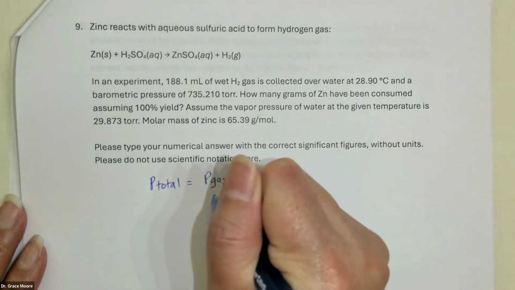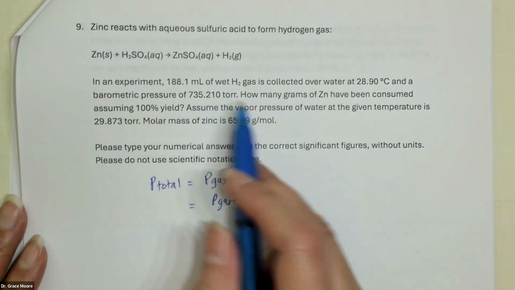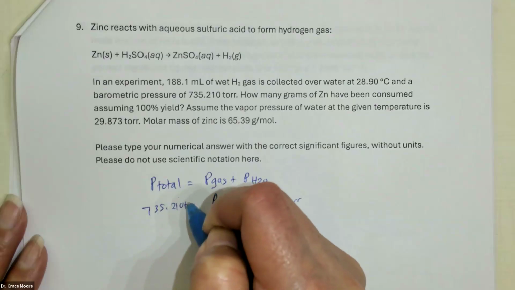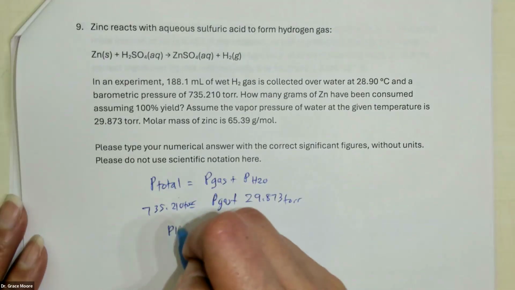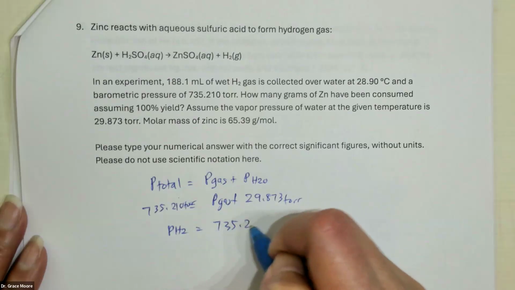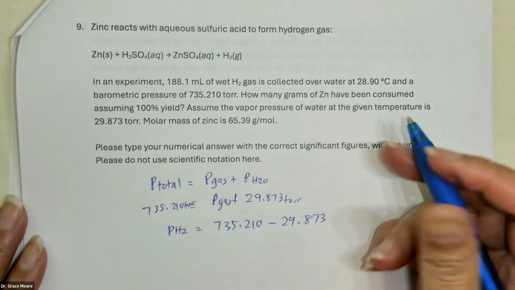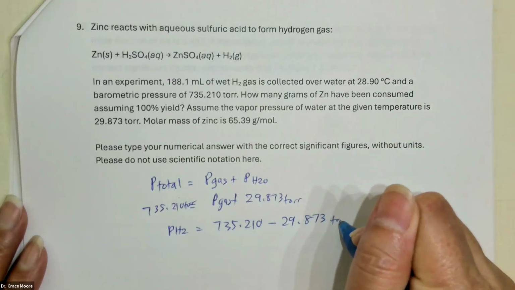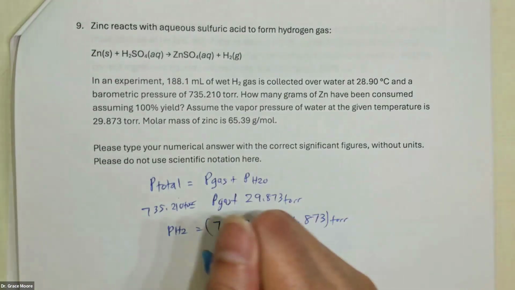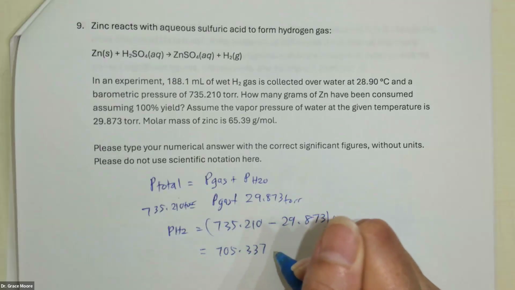And then P gas, our gas is H2. So the total pressure given to us is 735.210 torr. So P of the H2, which is our gas, is actually 735.210 minus 29.873 torr, which gives us 705.337.